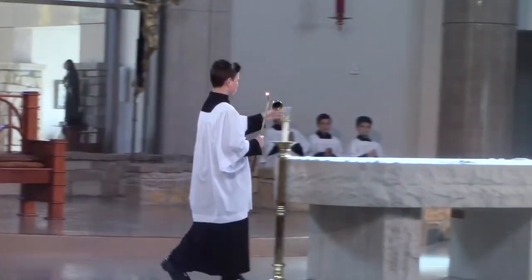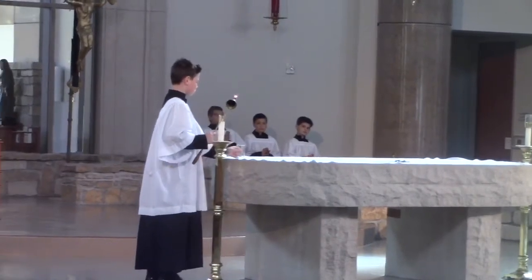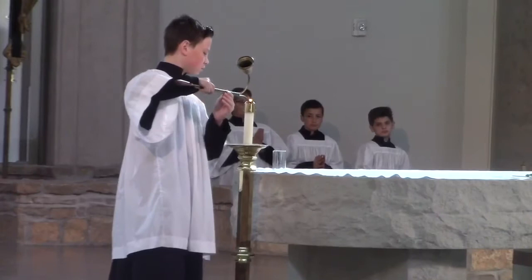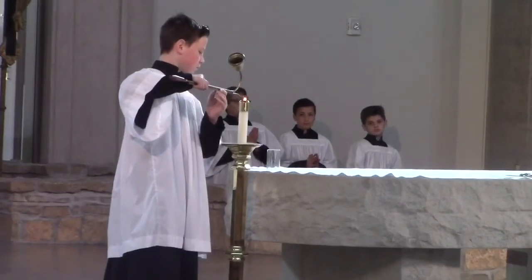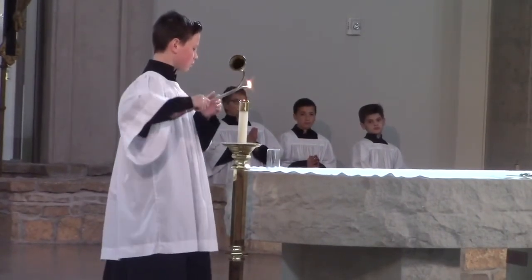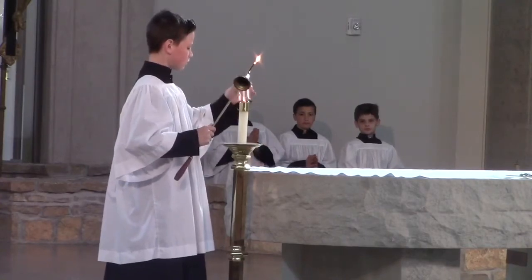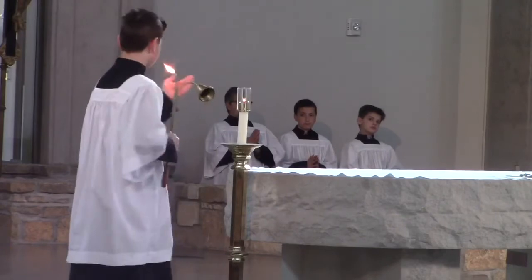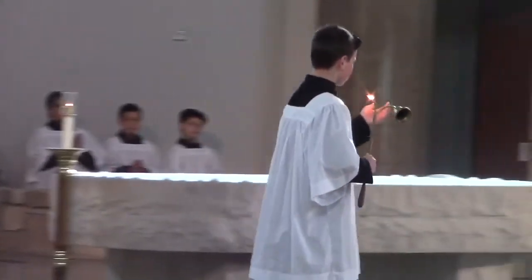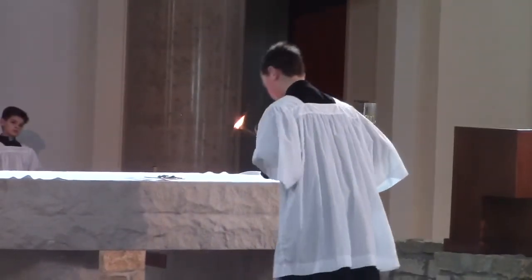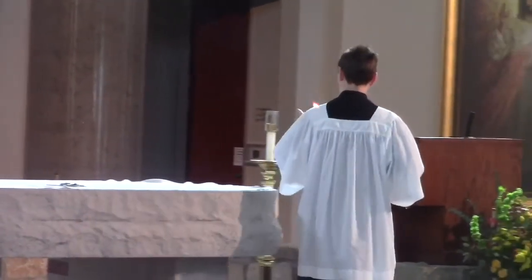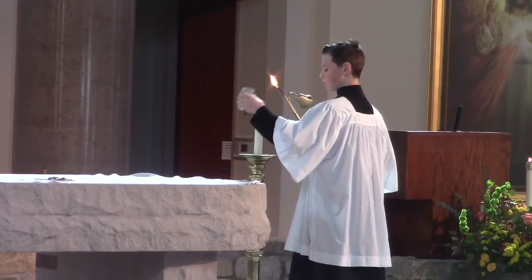Servers can light the altar candlesticks either by removing the glass globe from the candlestick or by inserting the flame into the globe. Both methods will be shown in this video. If the server removes the globe, it can be placed on the altar while lighting the candle, but must be immediately put back in its place once the candle is lit. The acolyte will stop directly in front of the altar and slightly bow. Be sure to hold the snuffer across your chest to keep the flame away from the altar cloth.